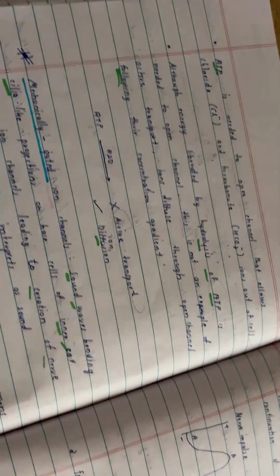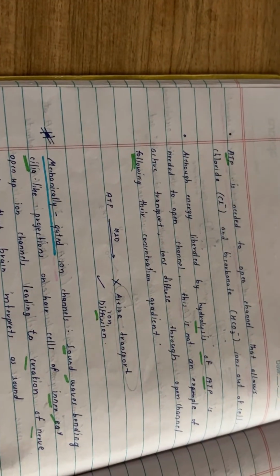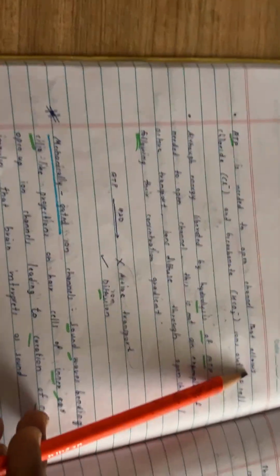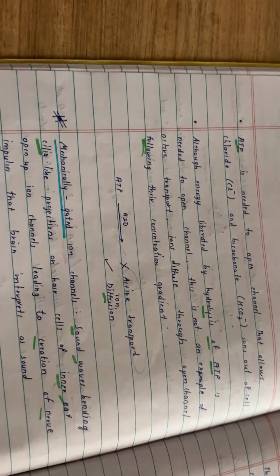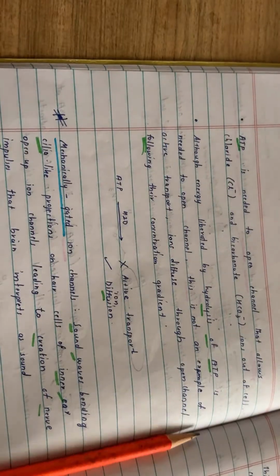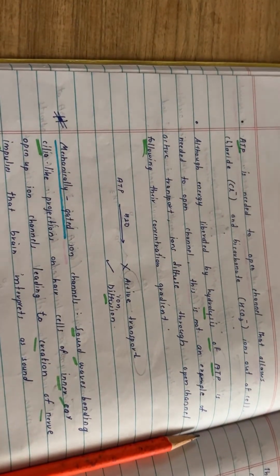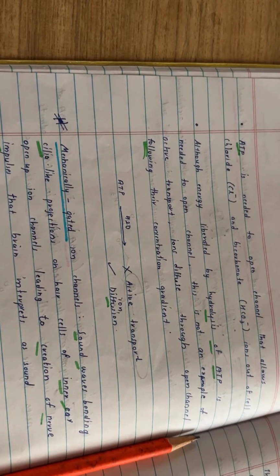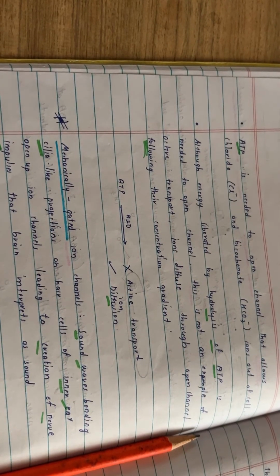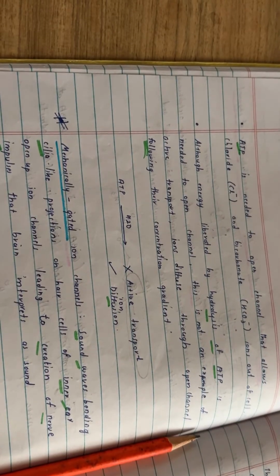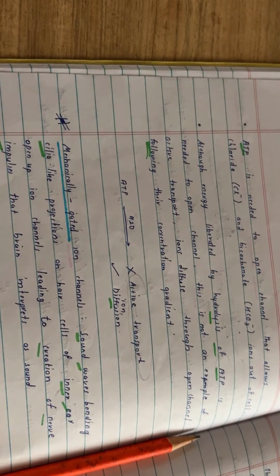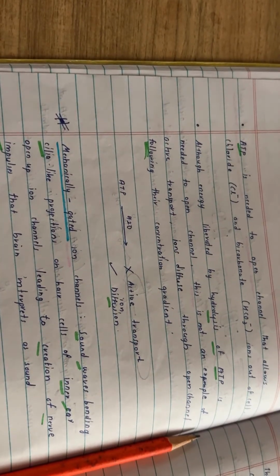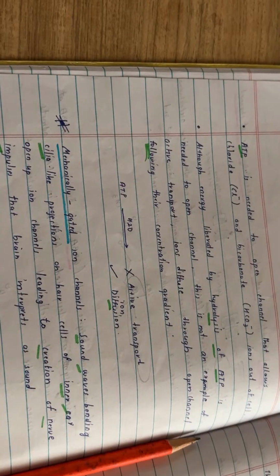Okay. Next, ATP is actually needed to open and close these channels. But the point is, the hydrolysis of ATP provides the energy for opening of such channels. But this is not an example of active transport, because ions diffuse through open channels following their concentration gradient. So this can't be active transport.